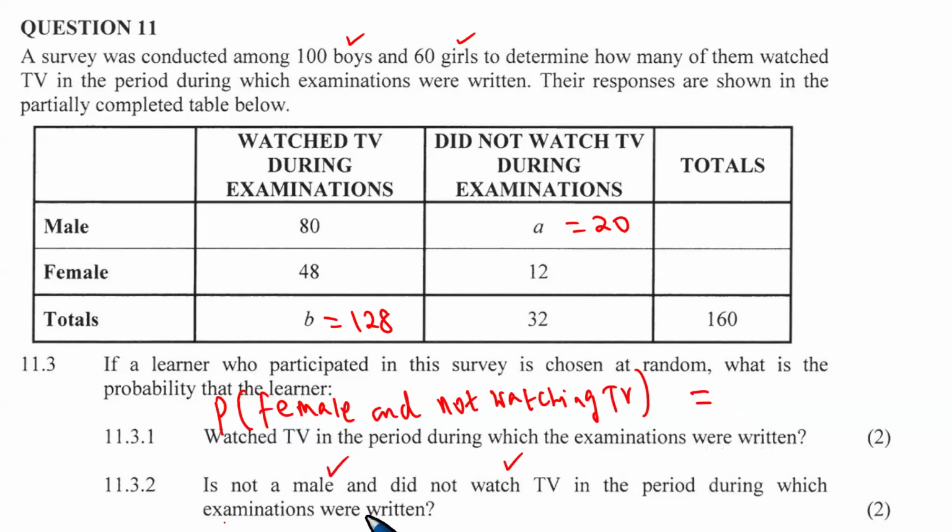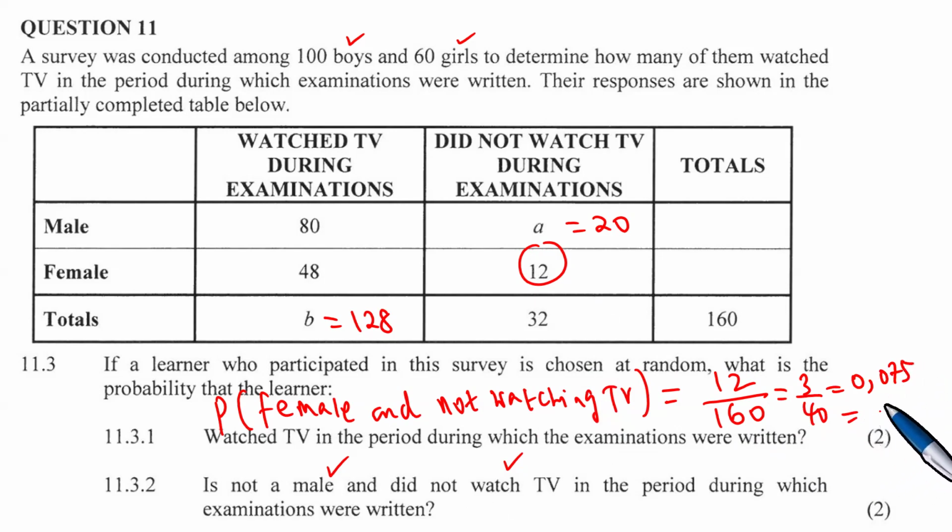And what is the answer? If it's not male, it is female and not watching TV. So what is the probability of female and not watching TV? It's 12, so you have 12 divided by the total of everything, which is 160. If you simplify this, it's actually 3 divided by 40, and it is actually 0.075, and this is actually 7.5%. This is the probability that it is not a male, meaning it's a female, and it did not watch TV. Female and did not watch TV is 12 out of 160.